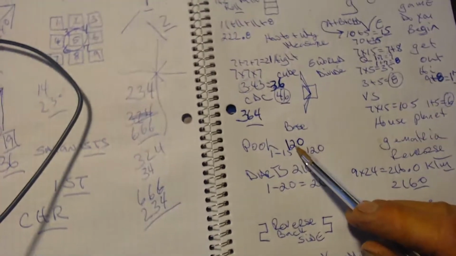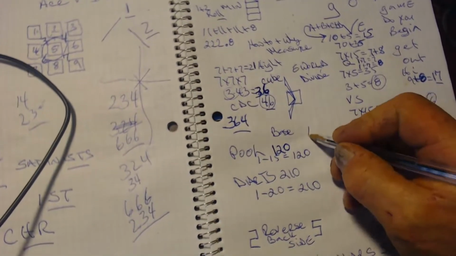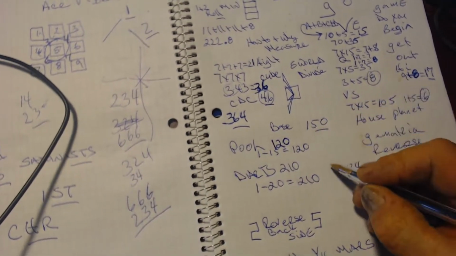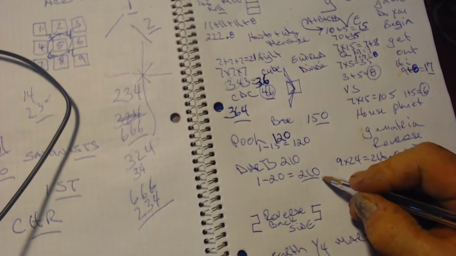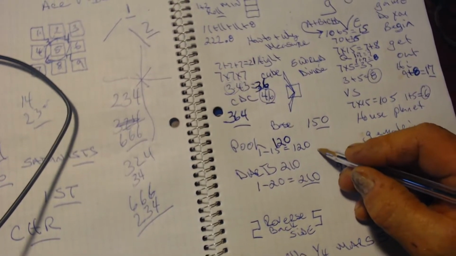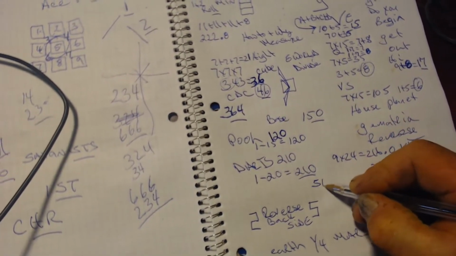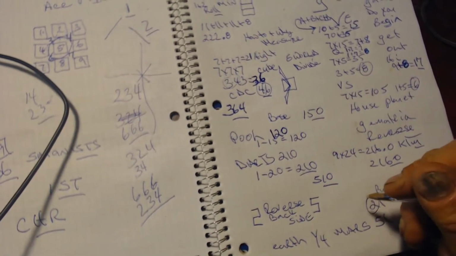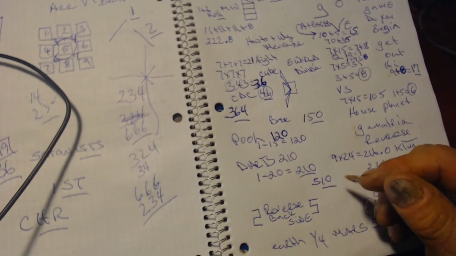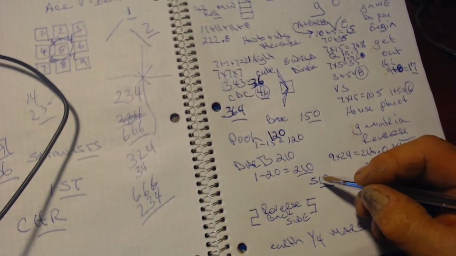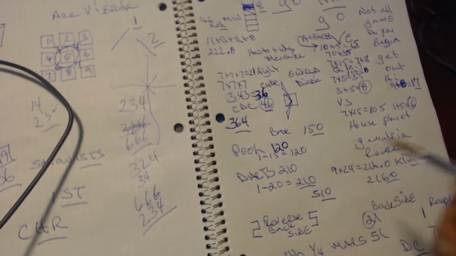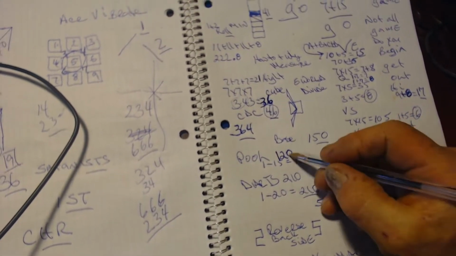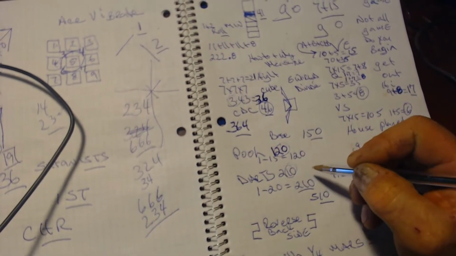The reverse or the back door, looking at this from the back, it'll say 150. Looking at this from the back, we'll say 510 from the back side. 25 is Earth. Where else was I going with this? Yeah, so 1020 is also location.